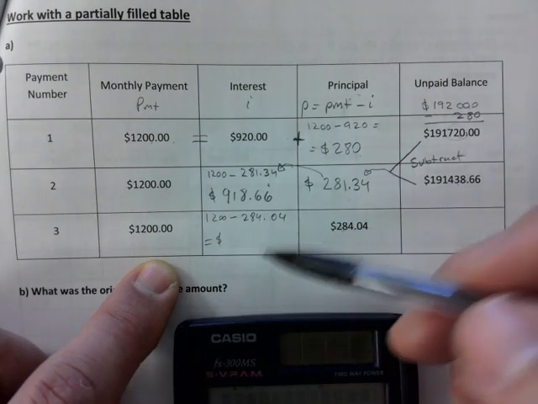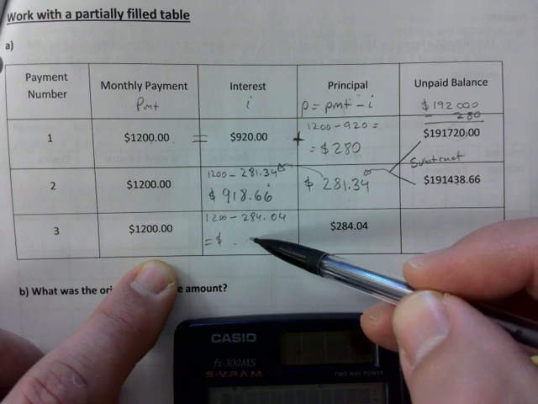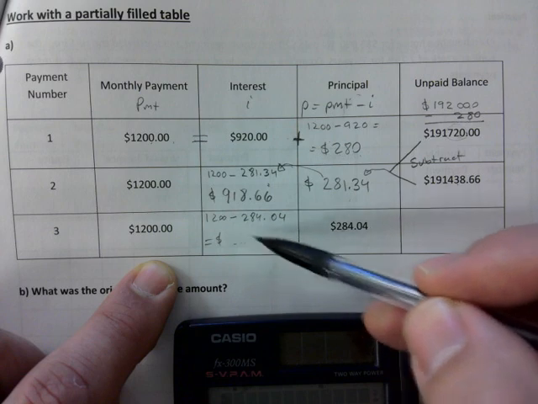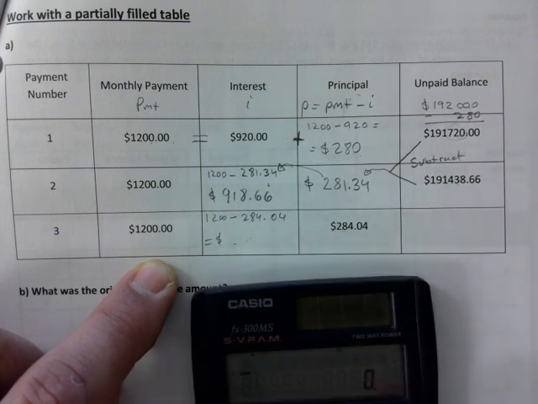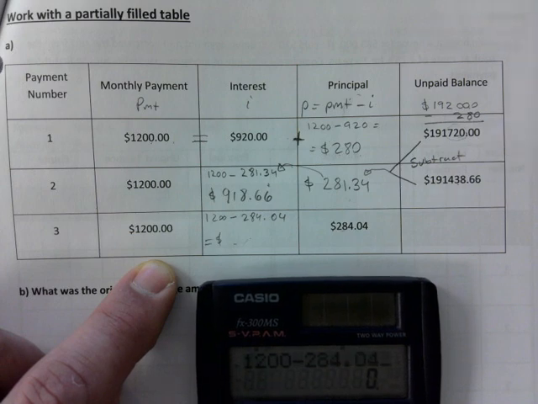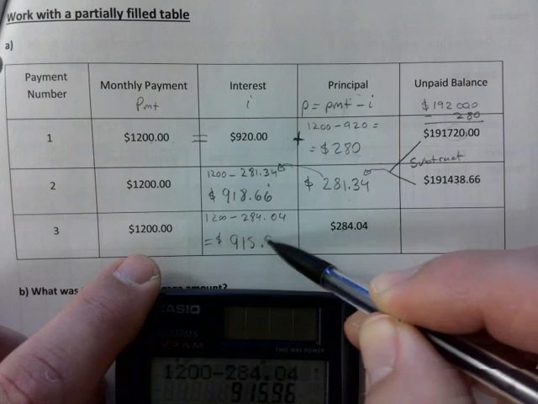Just think about it. Could you use I equals PRT to fill this in? You don't know the interest rate, so that one wouldn't really work here. So 1200 minus 284.04, 915.96.